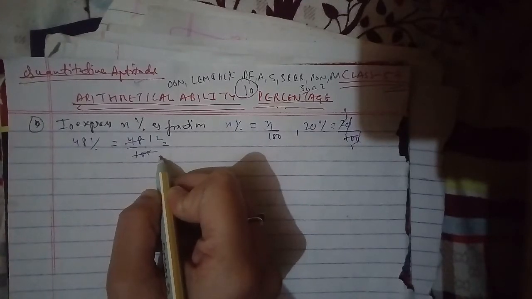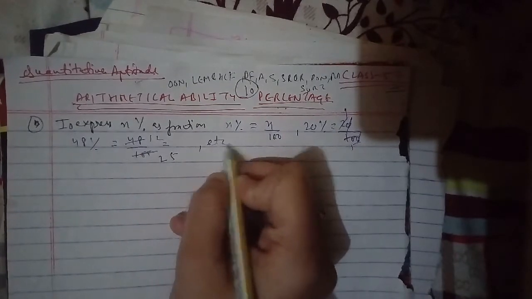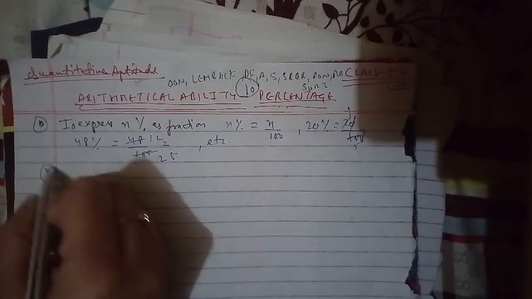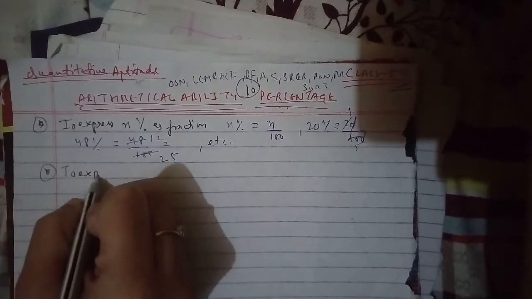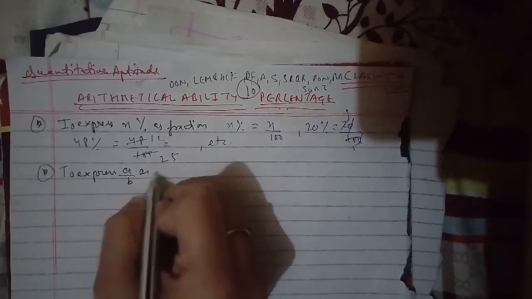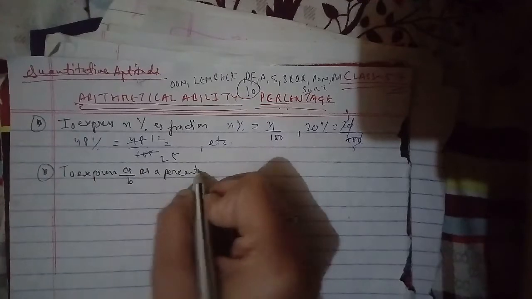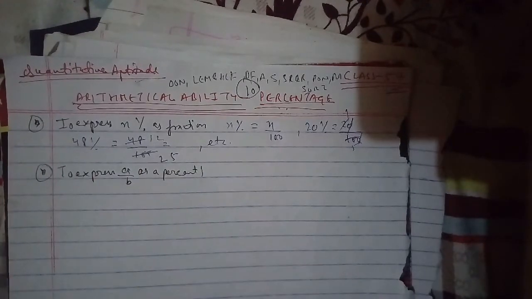This is how we represent x percent as a fraction. Now we have to express a upon b as a percent. We represent it as a upon b is equal to a upon b into 100%.